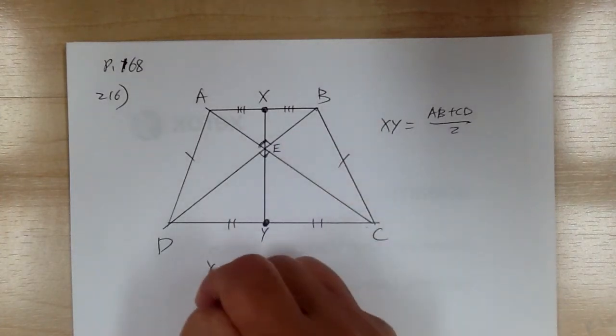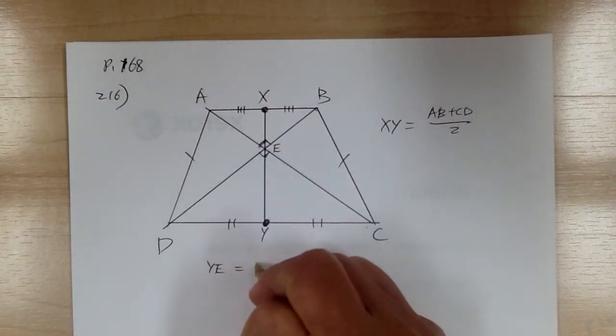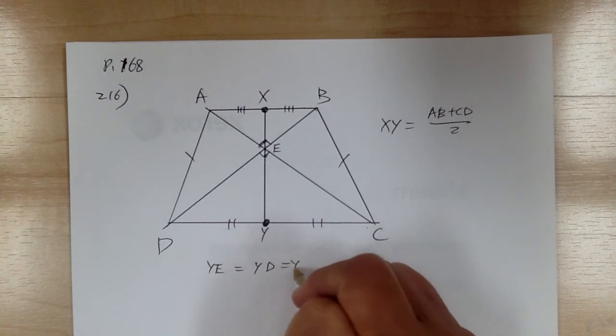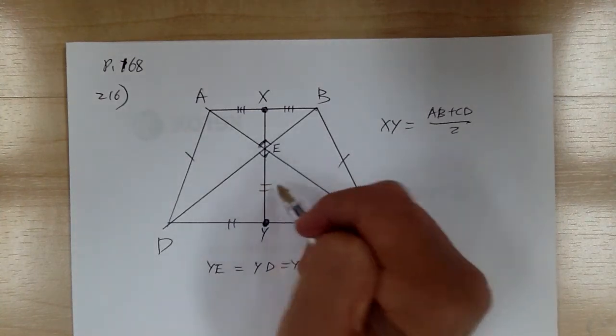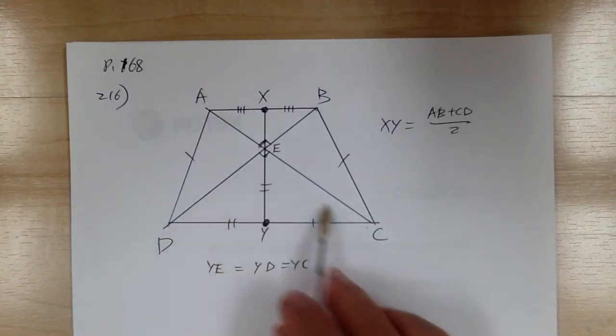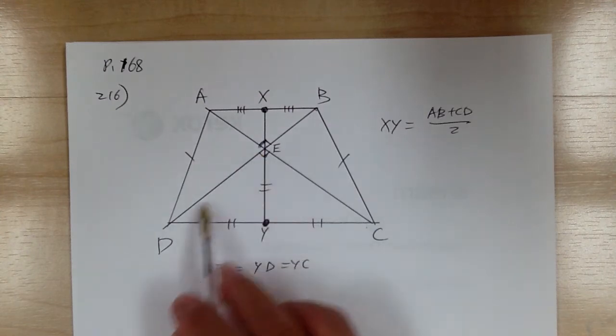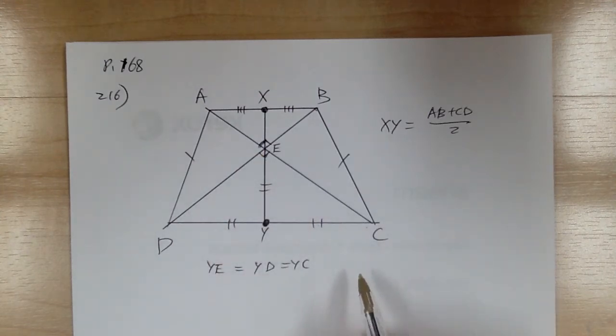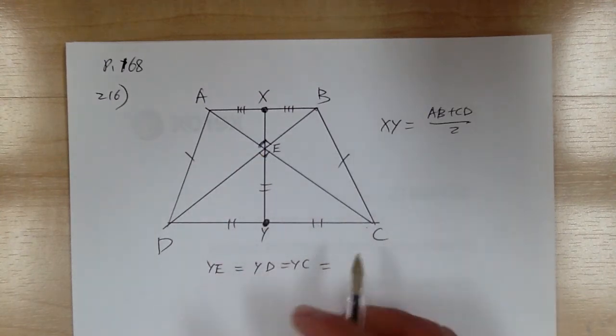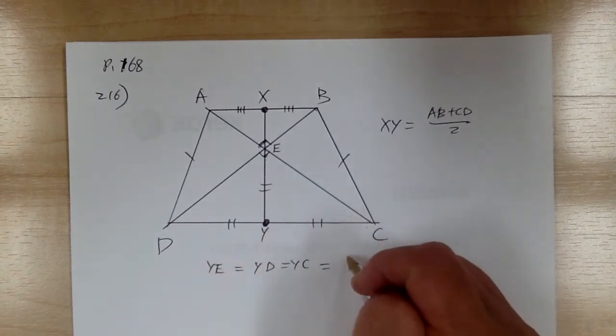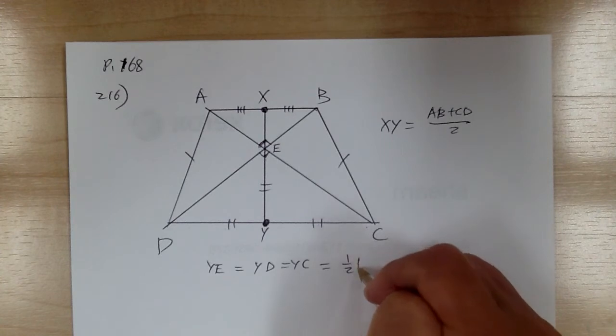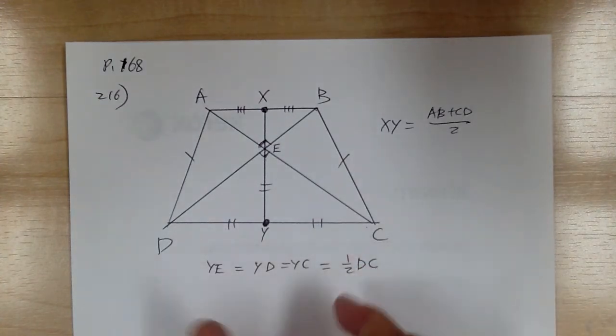So that means YE is equal to YD equal to YC. Again, the midpoint of the hypotenuse of a right triangle is equidistant from the 3 vertices. And therefore, since this is the midpoint, each of these would be equal to 1/2 DC. So again, each of these is 1/2 of that.